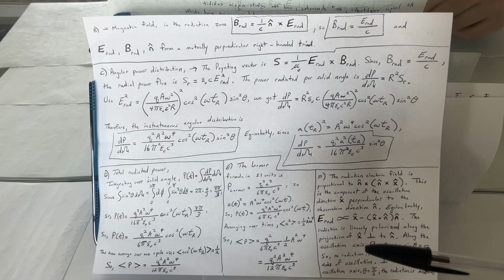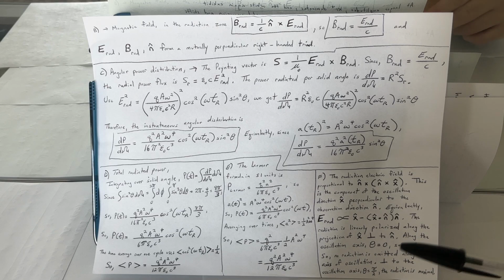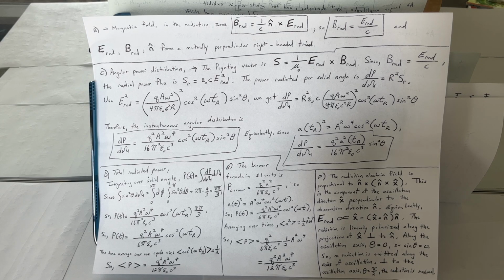And along the oscillation axis, θ equals 0, so sin θ equals 0. So no radiation is emitted along the axis of oscillation. Perpendicular to the oscillation axis, θ equals π/2, and the radiation is maximal. Okay, so that's all for this problem. Thank you very much, and have a great day.